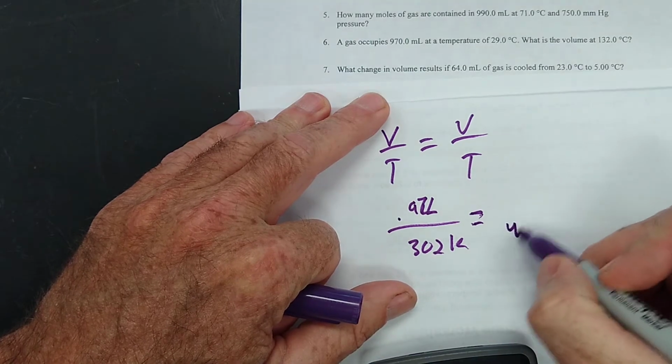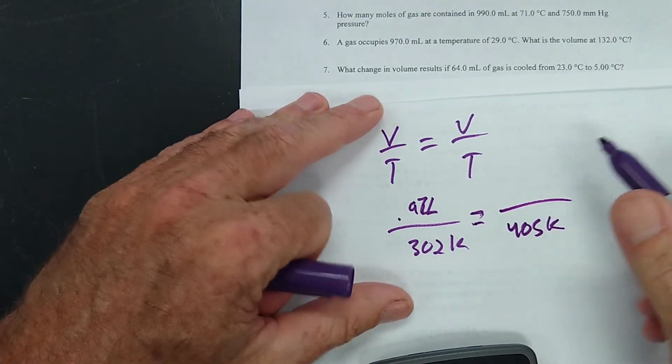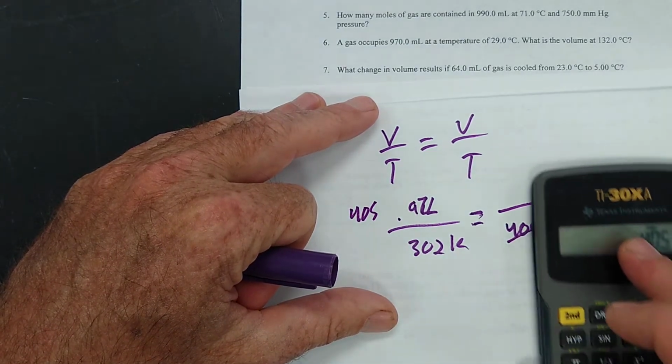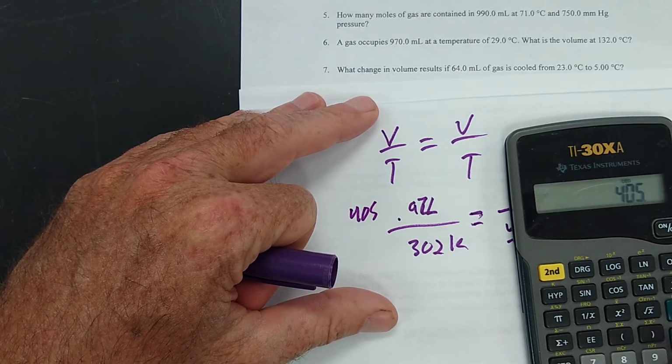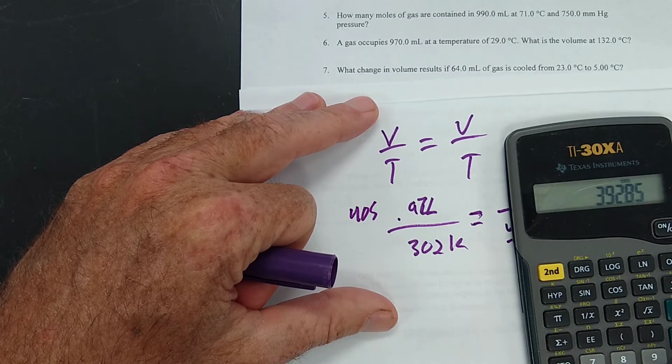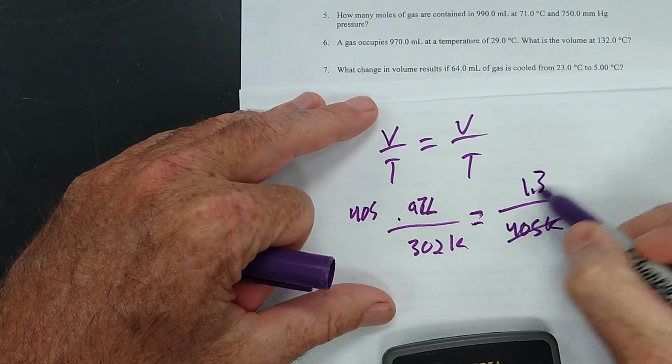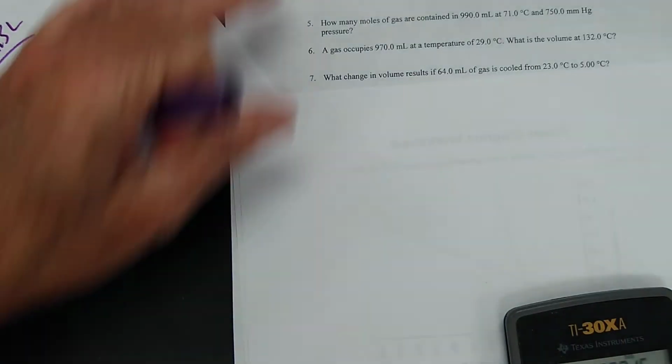We'll cross multiply. 405 times 0.97 divided by 302 equals 1.3. 1.3 liters.